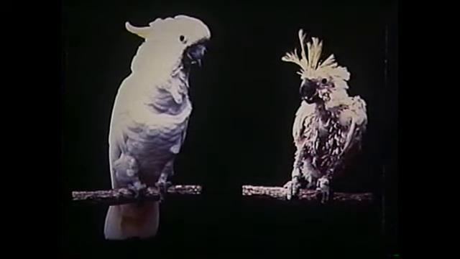Now we will delve into circovirus in companion and exotic birds. On the left is the appearance of a normal sulfur-crested cockatoo. On the right is a cockatoo with severe chronic beak and feather disease, a citron-crested cockatoo.